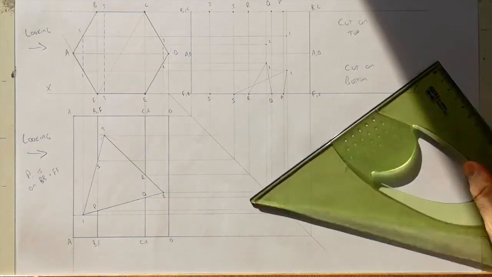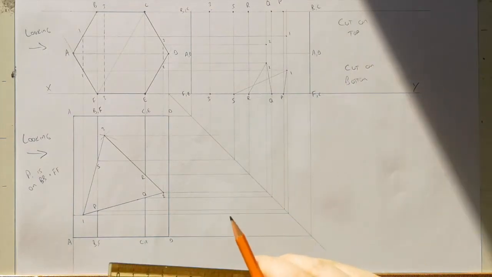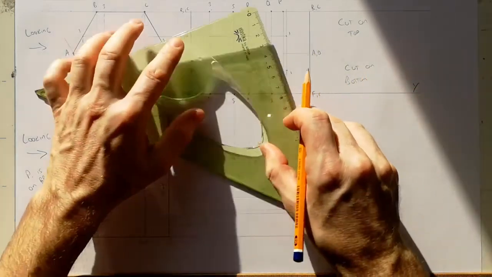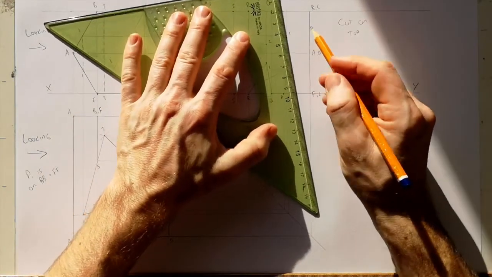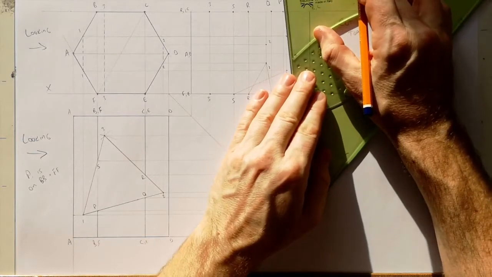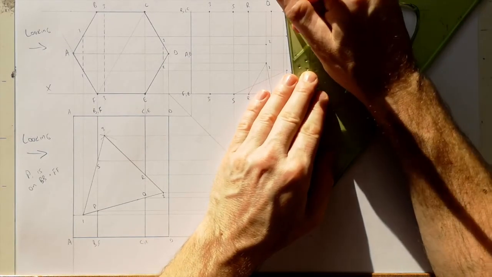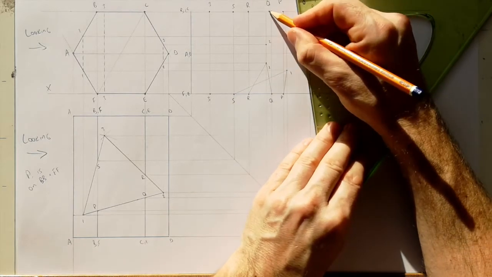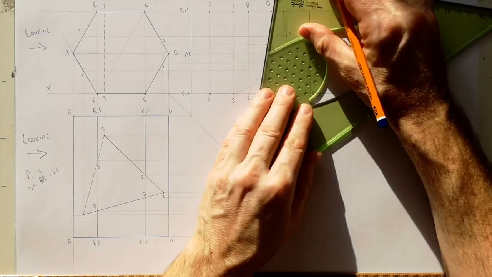Okay, so what have we got? Yep, happy with that. Now, let's do the same on the top. 1 to P. Too many shadows there. 1 to P, to Q, to 2.